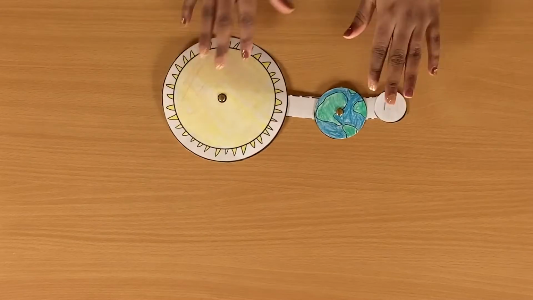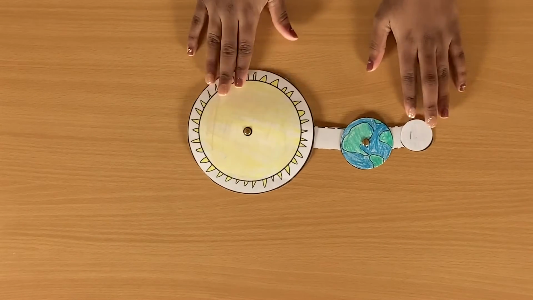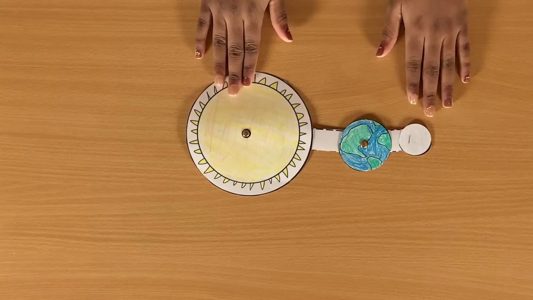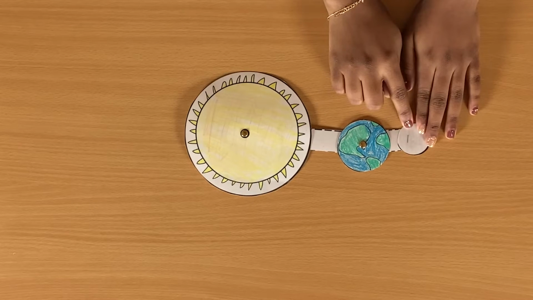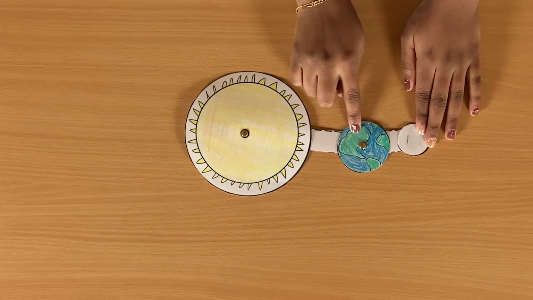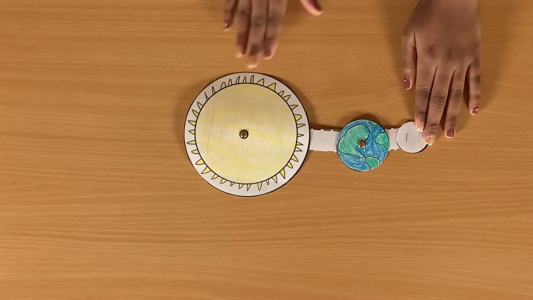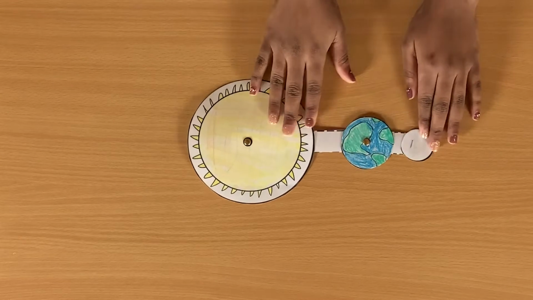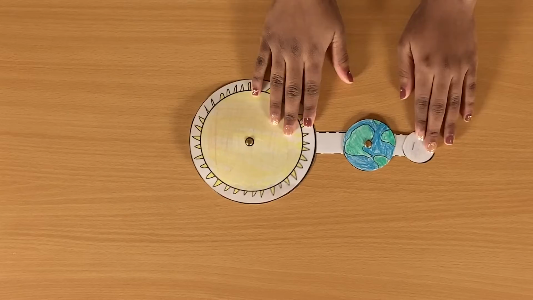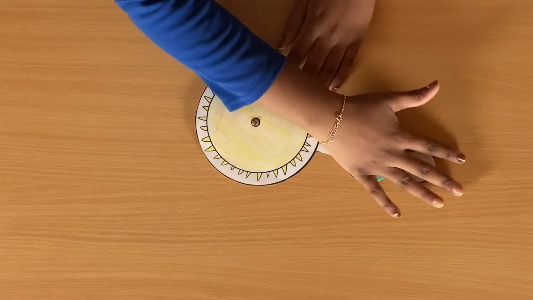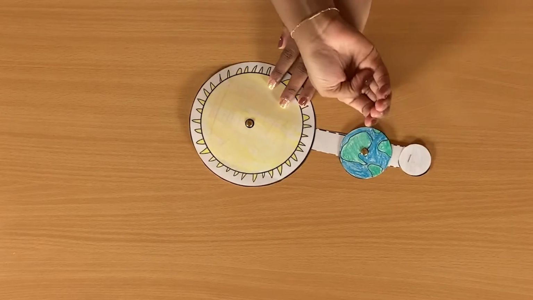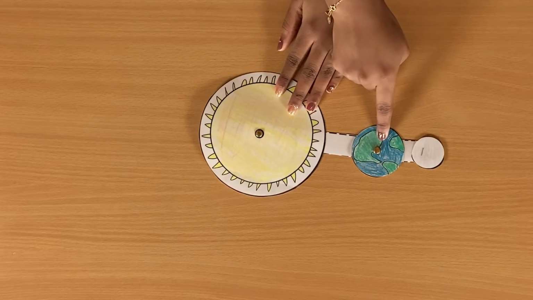Let me try to explain. Okay, so let's look here. So here we have the moon, the earth, and the sun. Now, when the moon is here, the sun is shining and the light is coming back. So we can see it on the earth. That's when we see the whole moon. We call that a full moon.